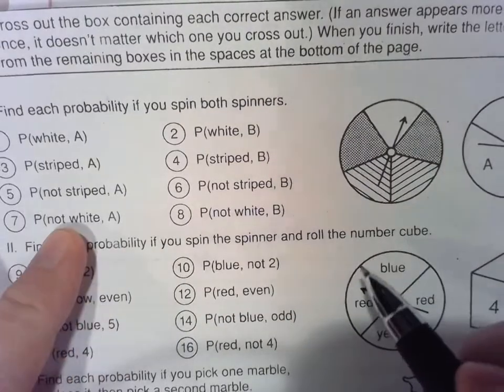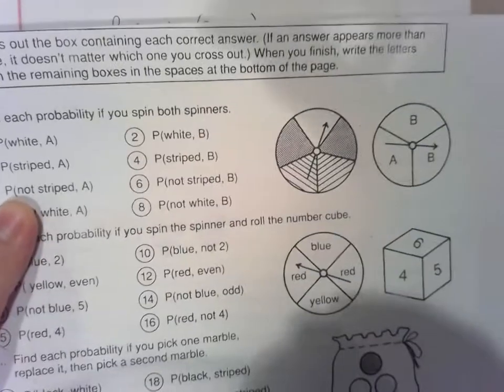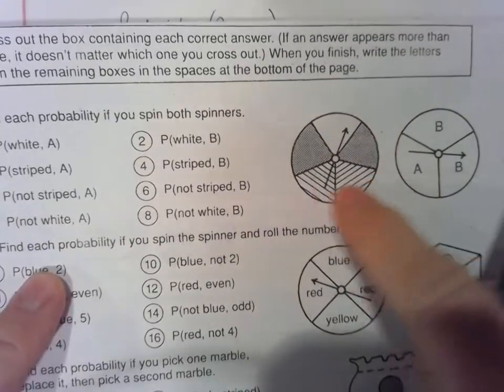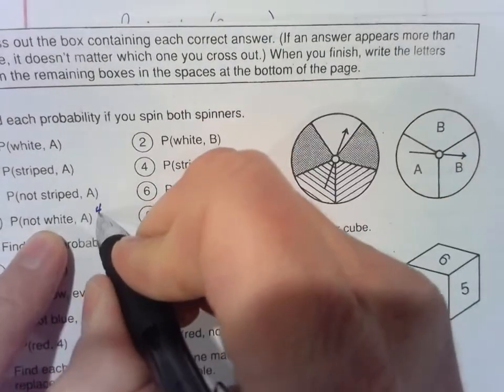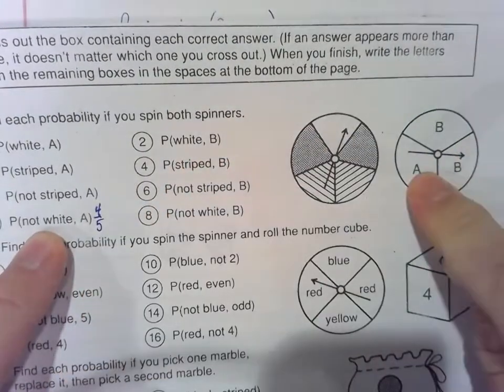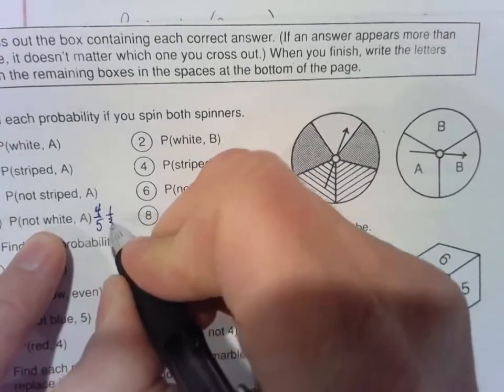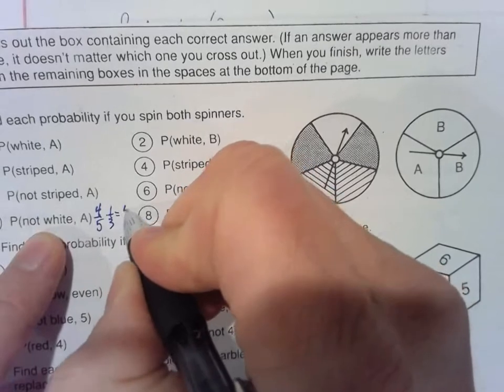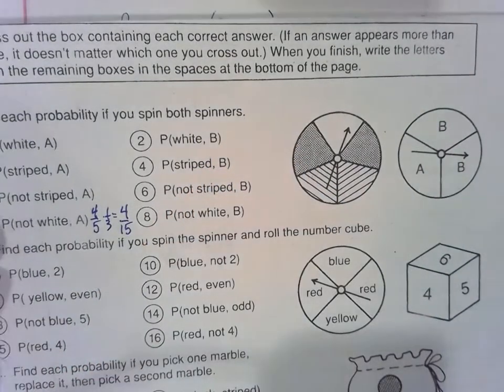Alright, so let's take a look here. If we do not get white in A, so if we do not get white over here, that would be 1, 2, 3, 4 out of 5 for not white. And A is 1 out of 3, or 1/3. Multiply those together. 4 times 1 is 4. 5 times 3 is 15. So then you've got 4/15. That won't simplify, I don't think.